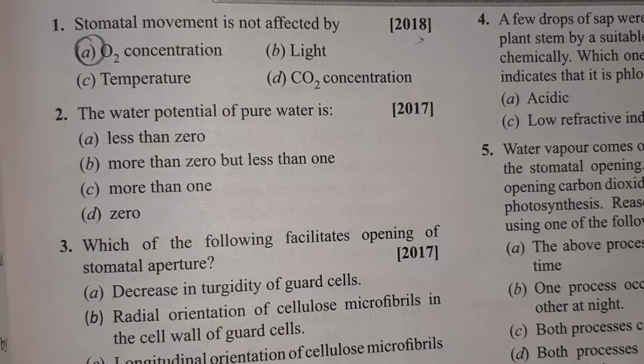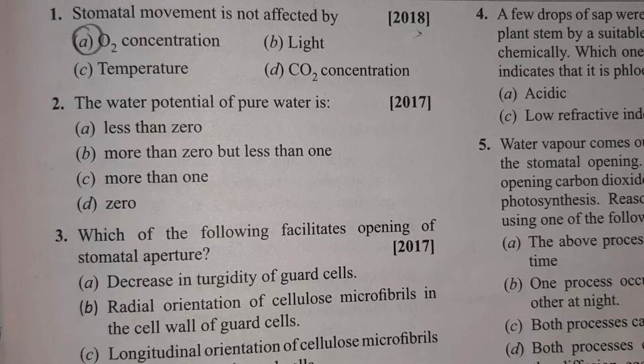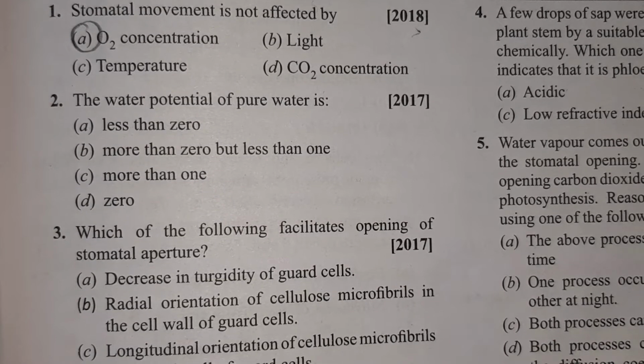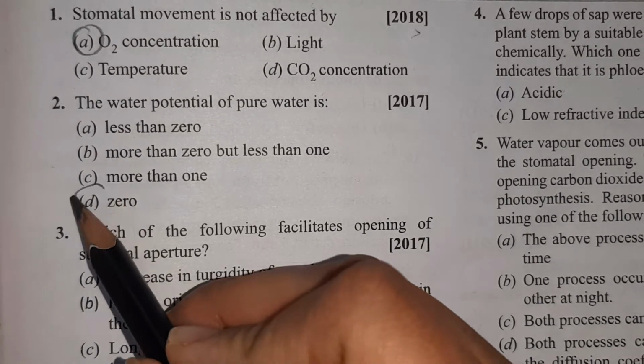Next question we have: the water potential of pure water is: A. less than 0, B. more than 0 but less than 1, C. more than 1, D. 0. This is very easy and it is also given in NCERT. This was asked in 2017 NEET. The correct answer for this question is D, 0.